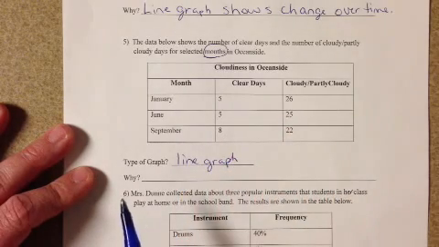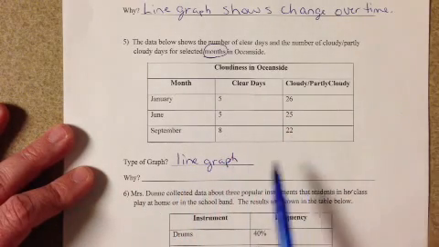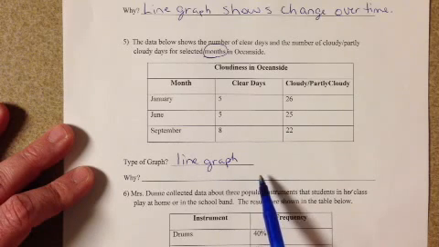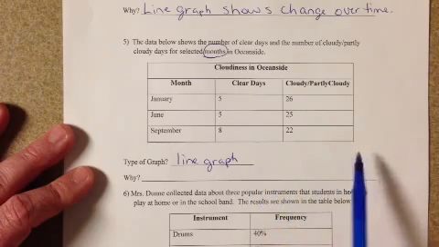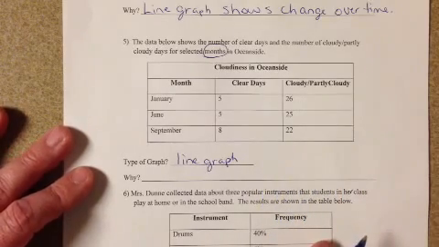And we would probably want to use one that has 2 lines on it, one for clear days and one for cloudy and partly cloudy days.